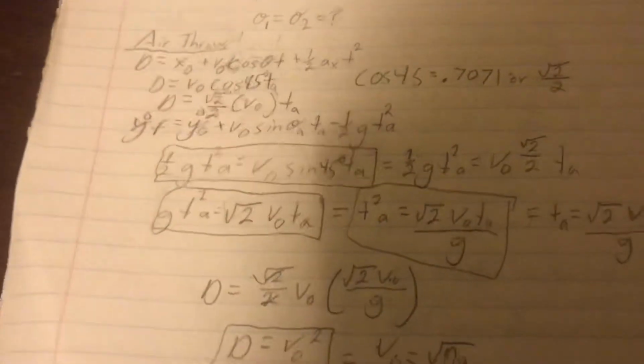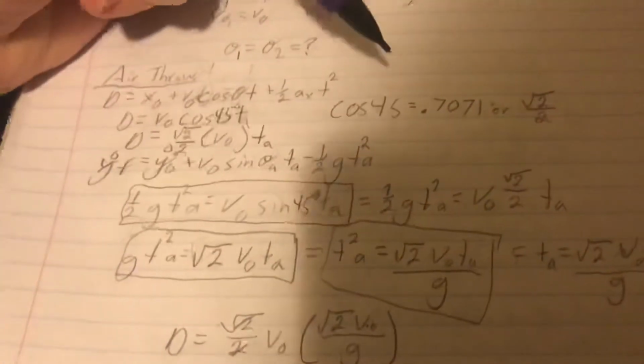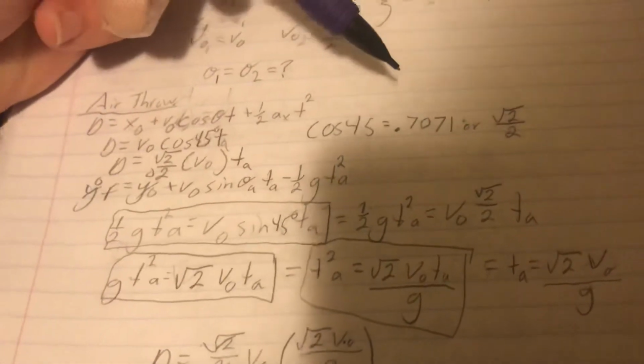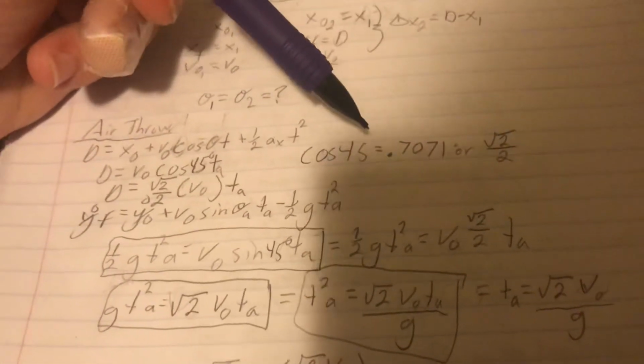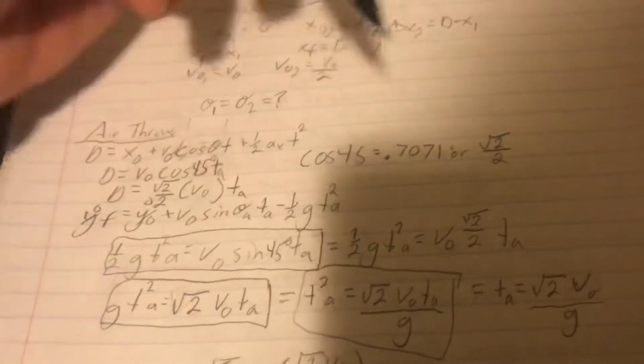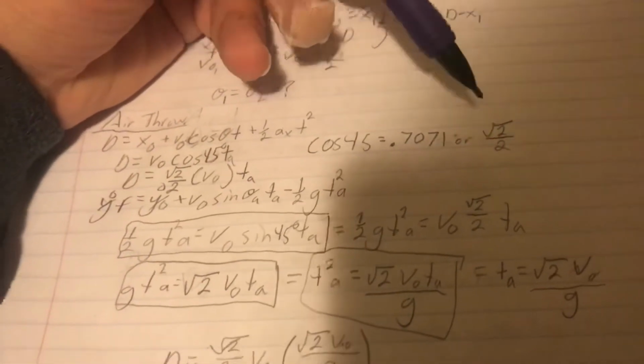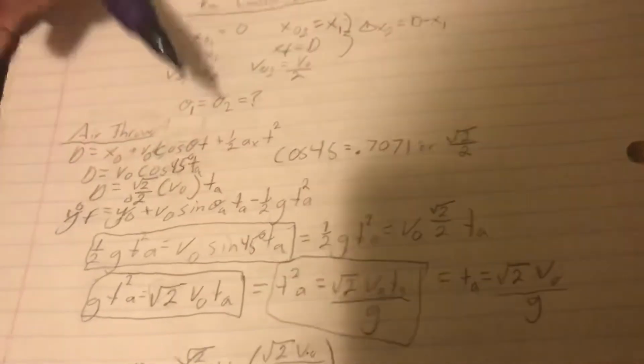And so we find that cosine 45 is 0.7071, or if you know how to do your cosine trigonometry values, you get square root of 2 over 2.